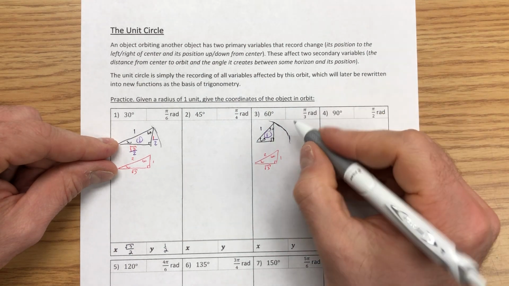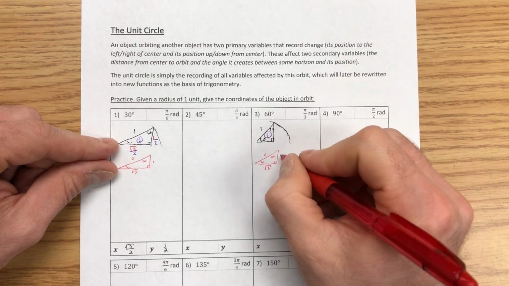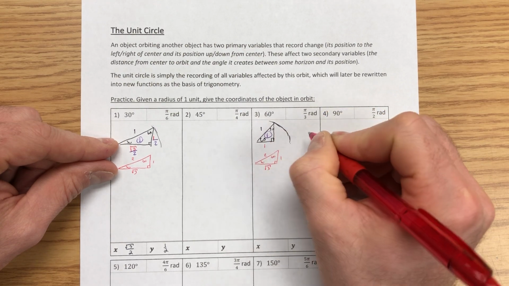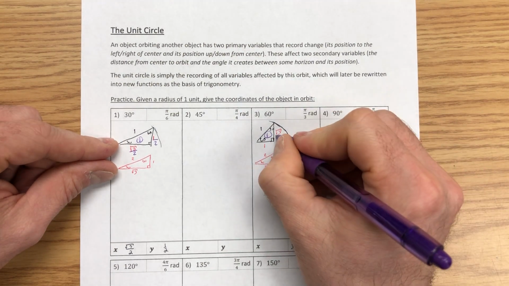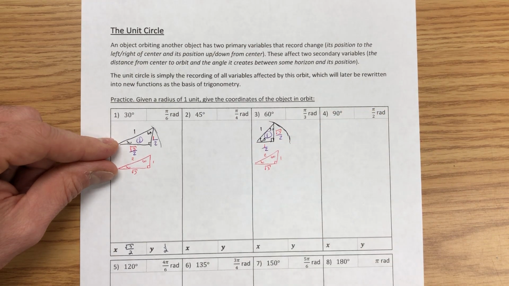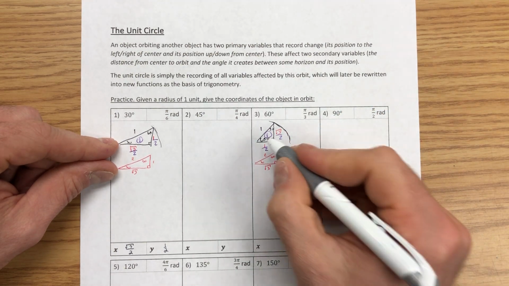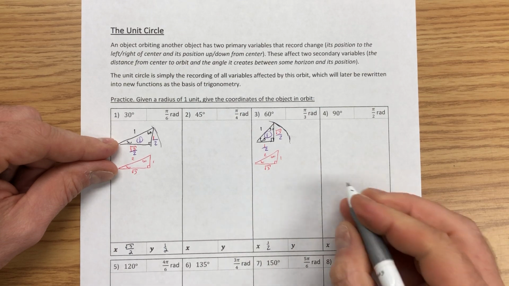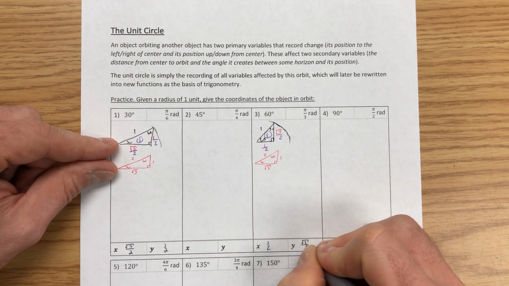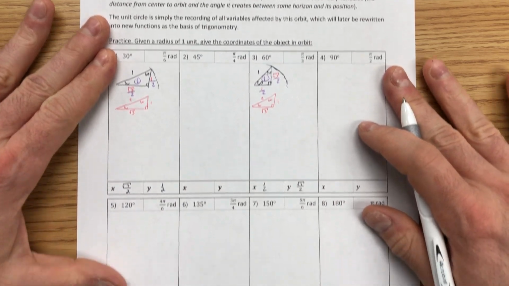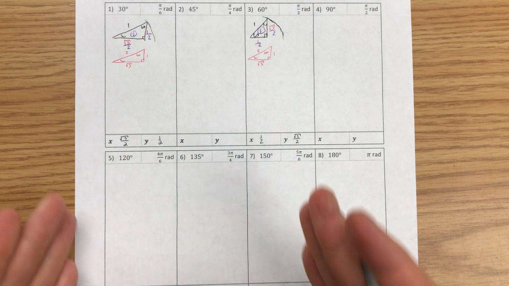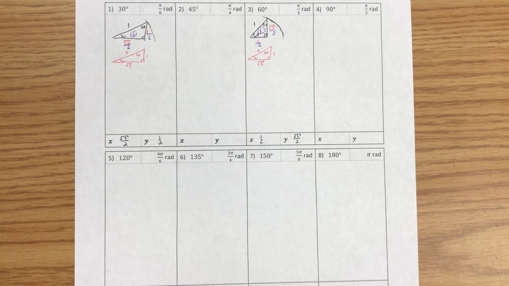So that means that I'm going to take my previous value of 1, which is opposite 30, and square root of 3, and I'm going to multiply it by 1/2. So this time my x is 1/2 and my y is square root of 3 over 2. Awesome. Now, with my 30, 60, 90 triangle, it's not too bad.